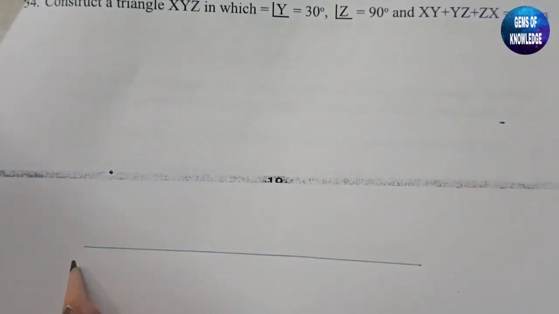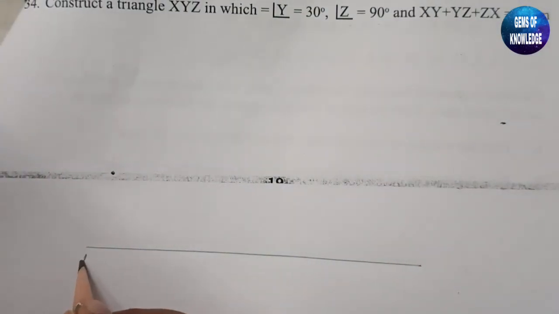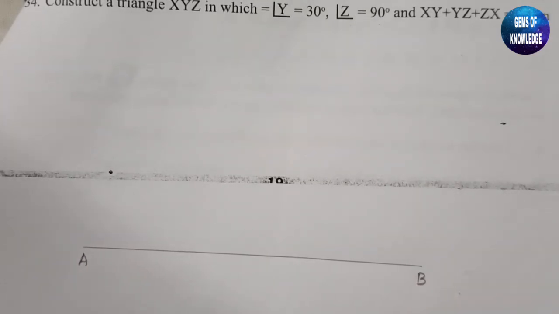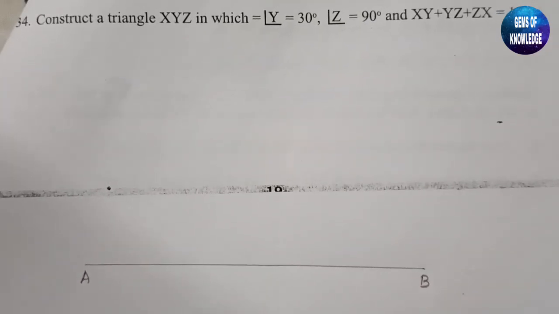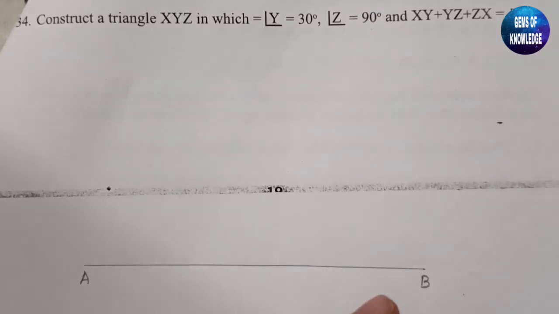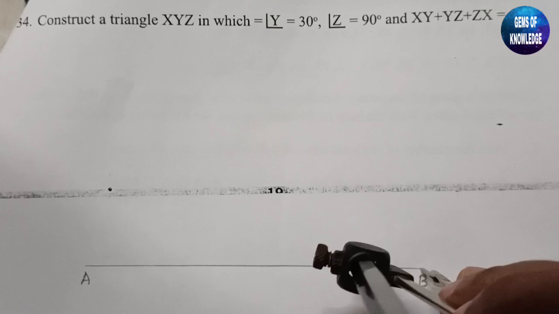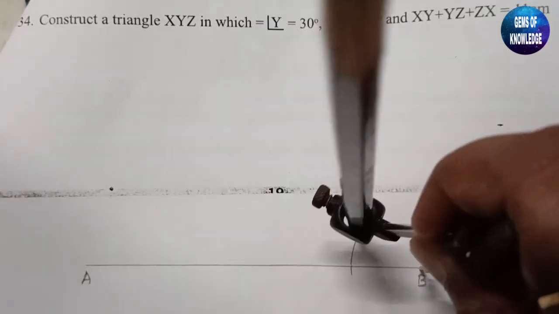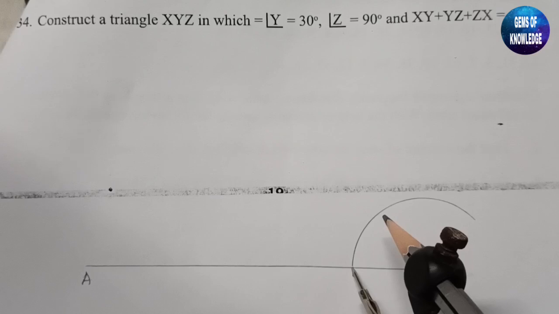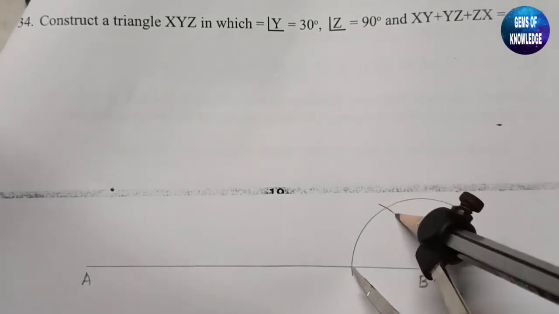We will mark it as AB. Now what we need to do here is draw a 30-degree angle and a 90-degree angle on the two sides. On one side, I will draw the 30-degree angle. What you need to do is just draw an arc, with the same angle only, as one arc.